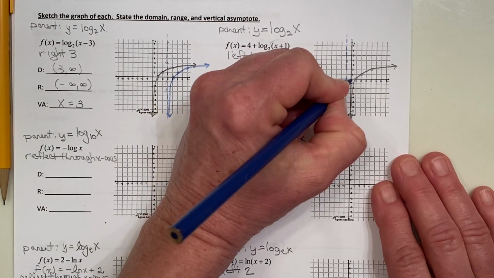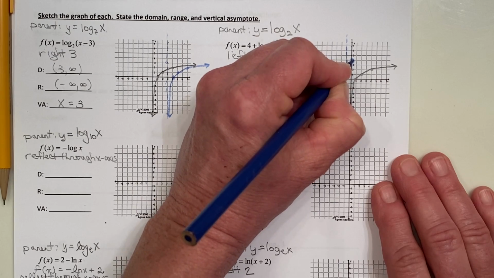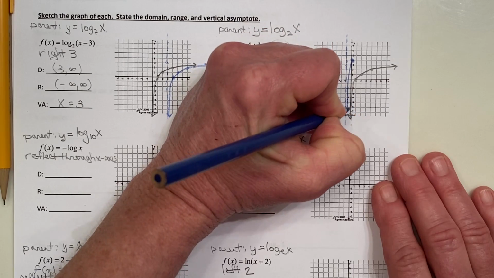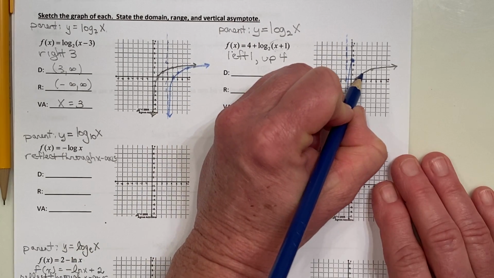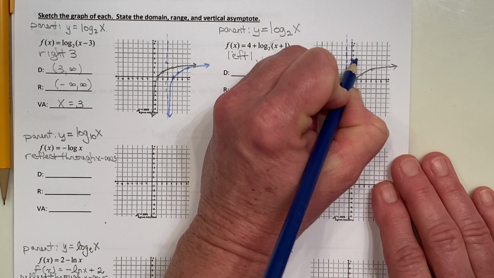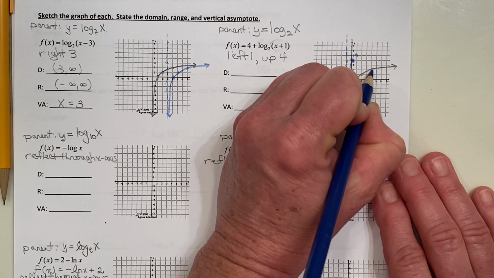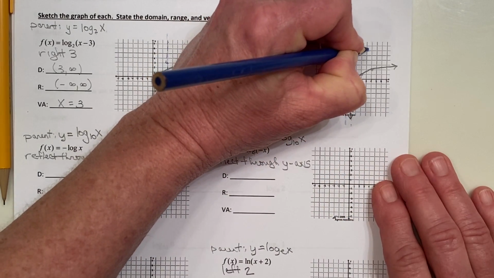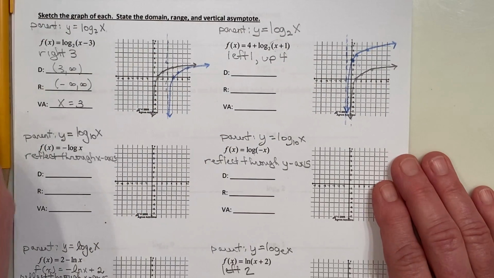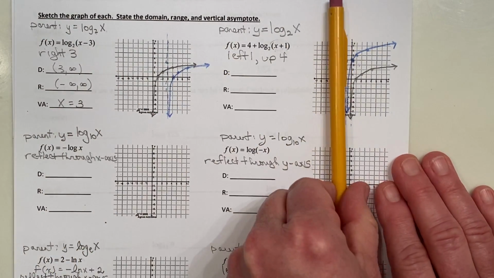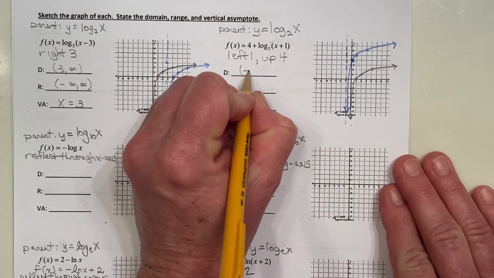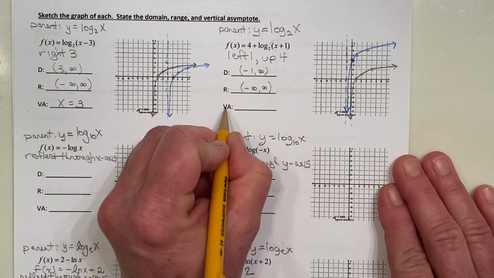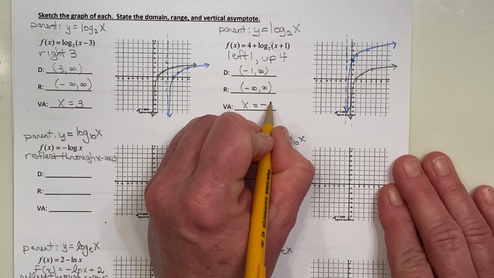Go back to this color. So this point corresponds with this point. So I know that this part of the graph is going to be drawn down like this. So now this ordered pair right here, left 1, up 4, it's right here. And lastly, this point. So now we can complete the log graph. Okay, filling in this information, the domain for this new graph is going to be -1 to infinity. The range is still all real numbers, and the equation of the vertical asymptote is x equals -1.